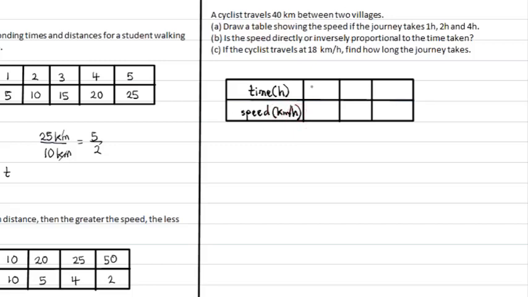So we are given 1 hour, 2 hours, and 4 hours, and a cyclist travels 40 kilometers between 2 villages. So the speed here will be 40.